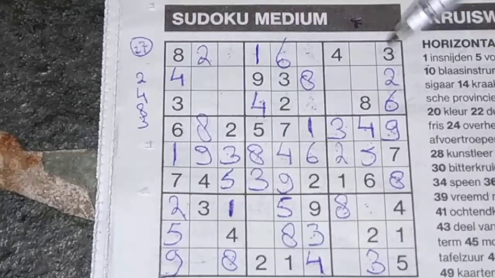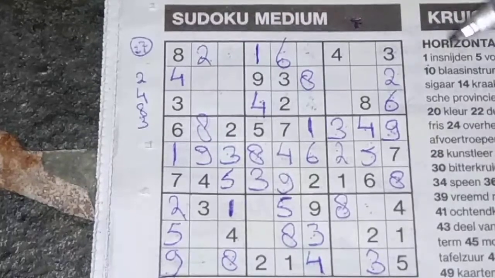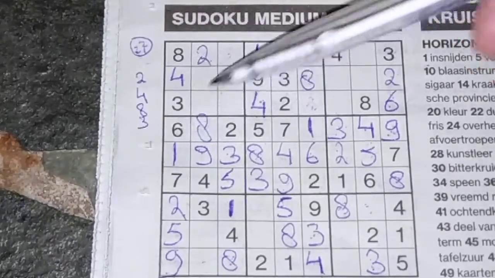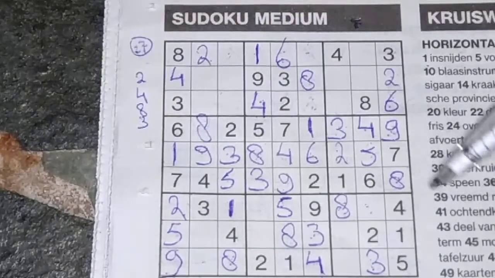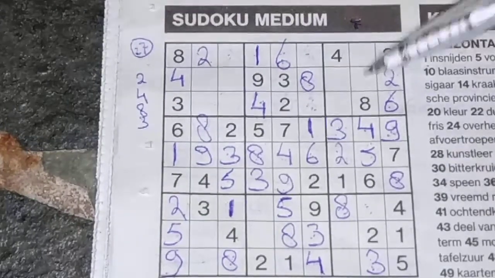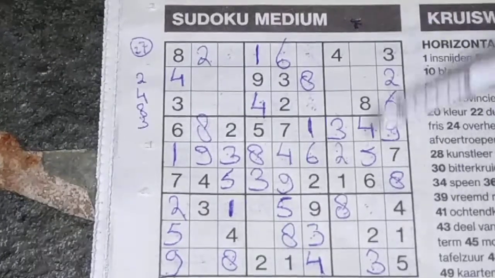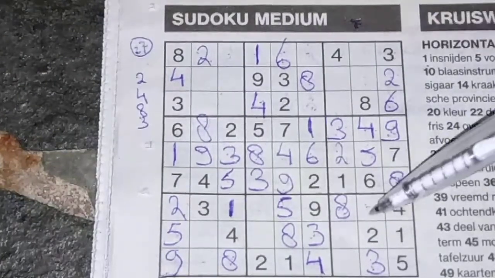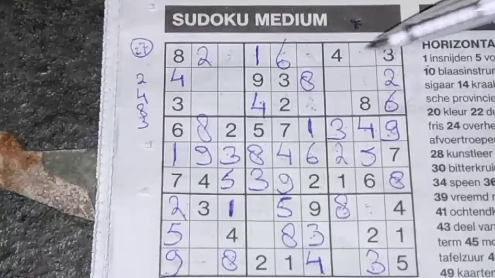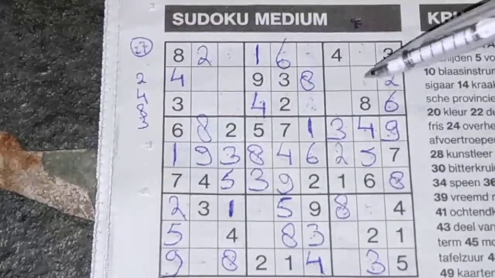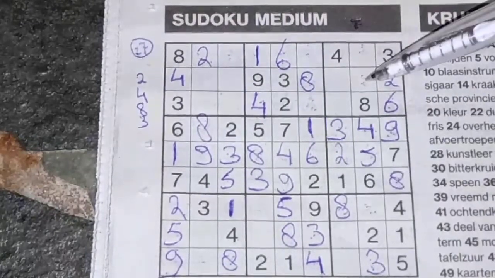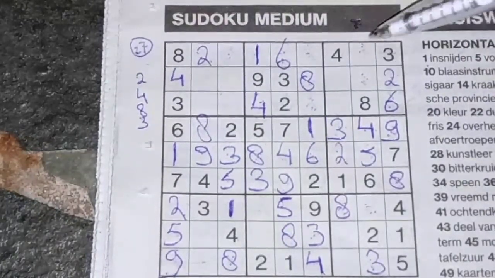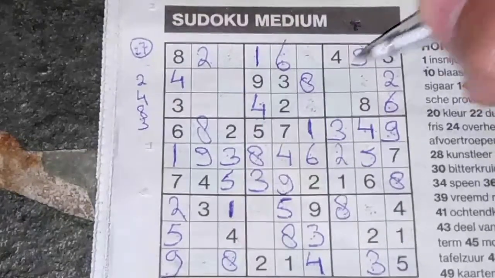Then I'm scanning. Here can be a 9. Yes. In this column, 3 missing numbers. The numbers are the 9, the 1, and the 7. I see here 9, so no 9 there. I see there 9, so no 9 there. The only place for the 9 should be here.